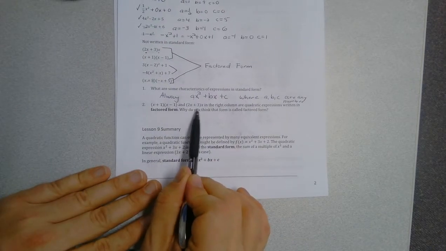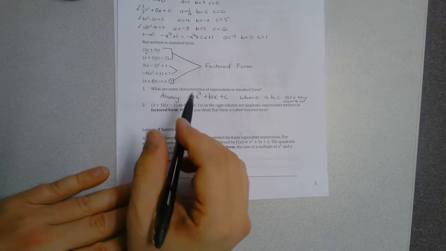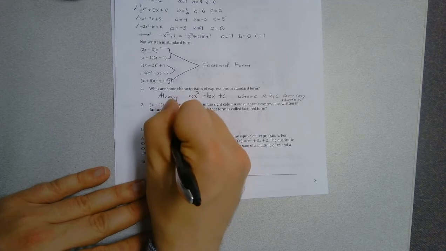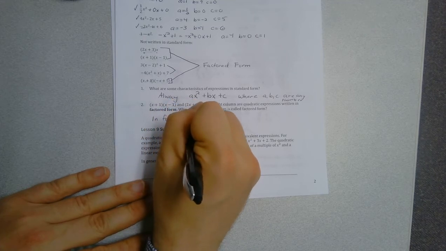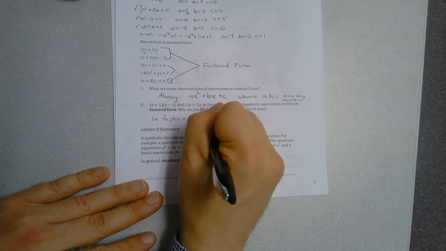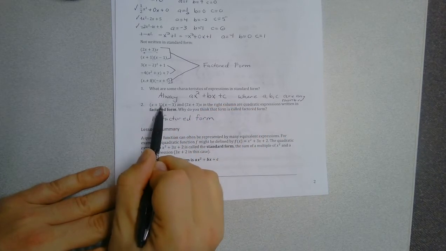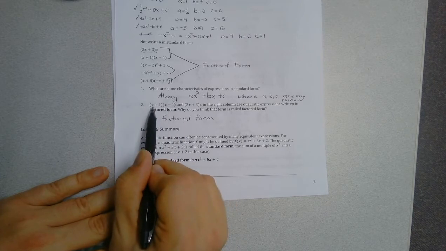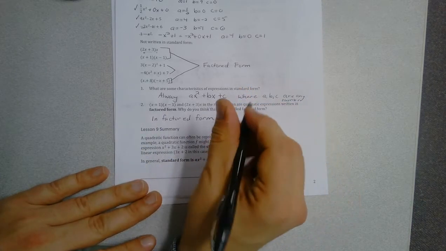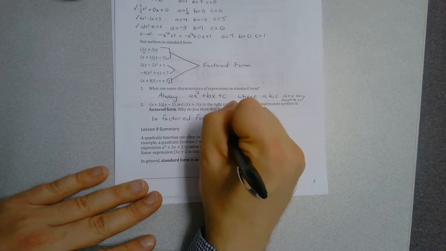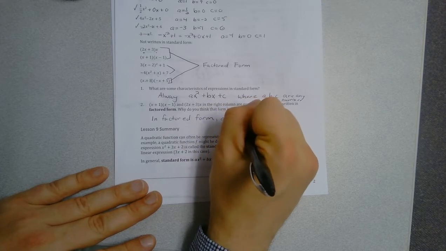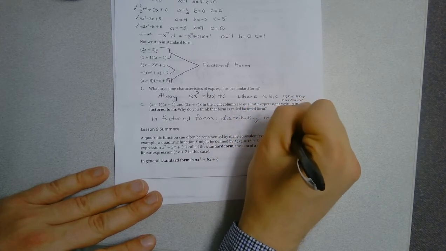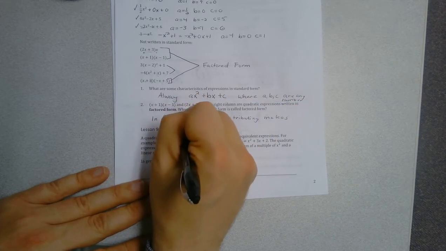In factored form, it's just if you factored the products, I could expand them and make standard form. So in factored form, distributing makes standard form.